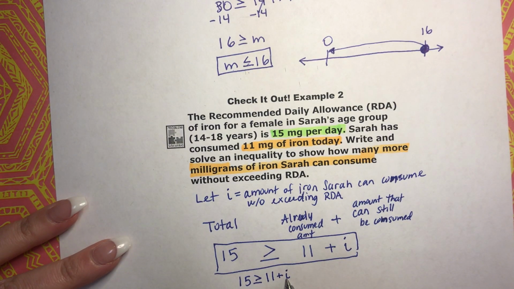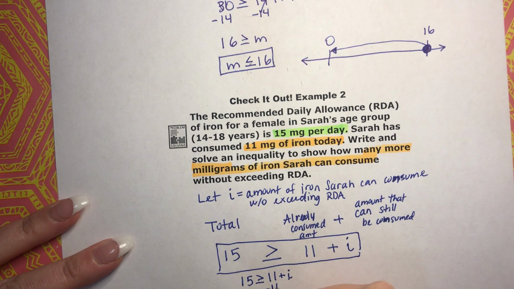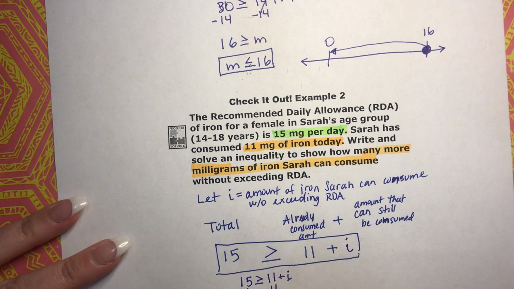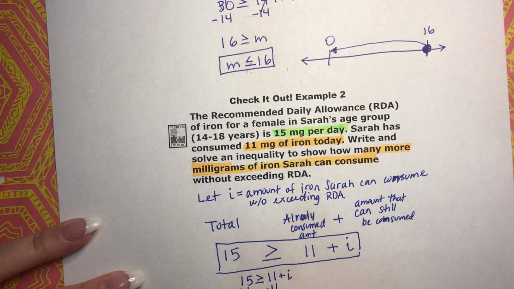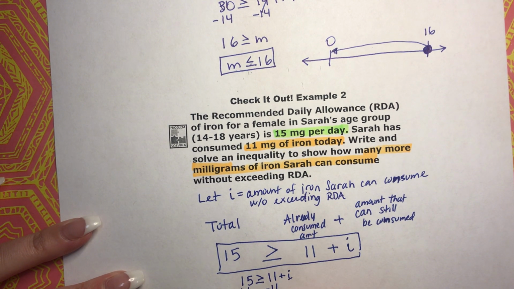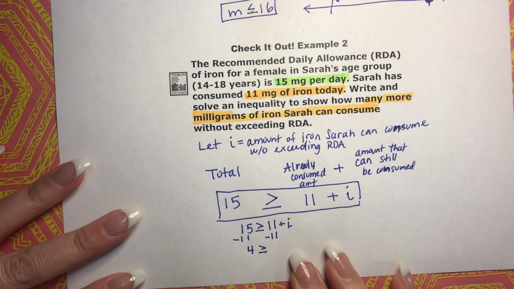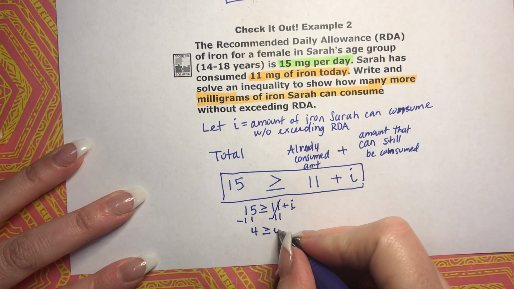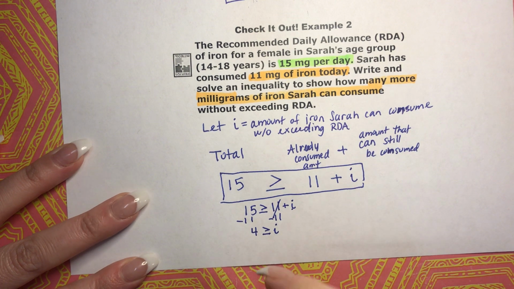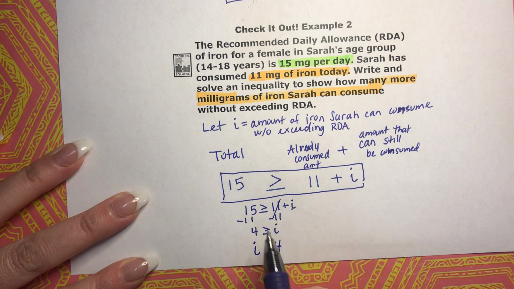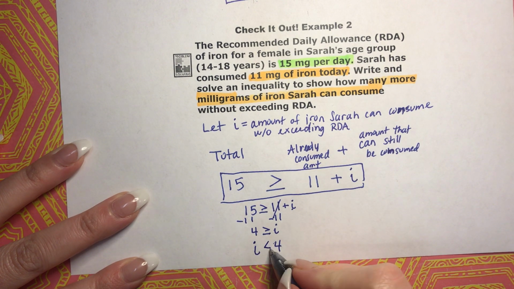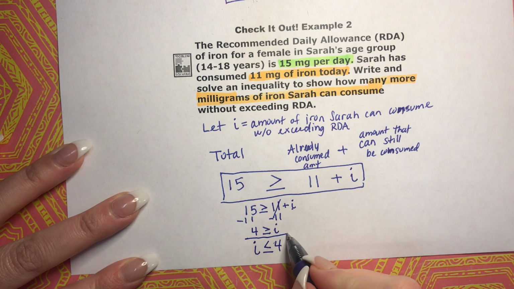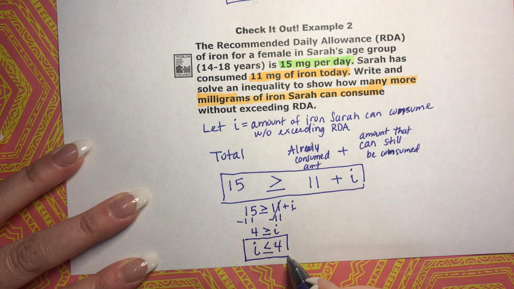So we want to get I by itself, so we're going to do the inverse operation, subtract 11 from both sides. We have 15, take away 11, that's 4. Can you see that? Okay, 4, and that cancels to 0. We have I, and we have to write the variable on the left side, right? So we write I, 4, they swap sides, but the alligator still has to eat the same thing, so it's eating the 4 here, so it has to continue to eat the 4 there. Boom, there we have it.